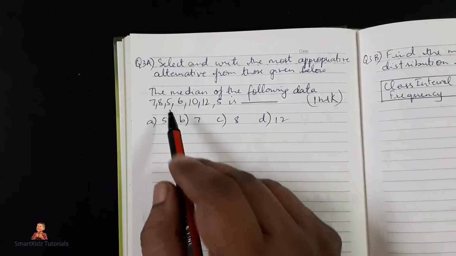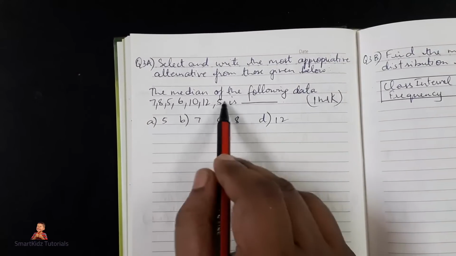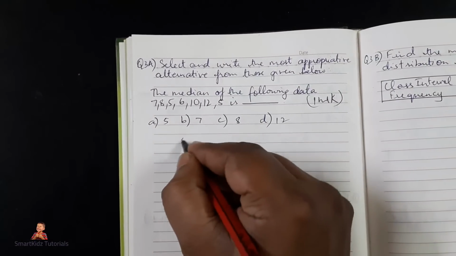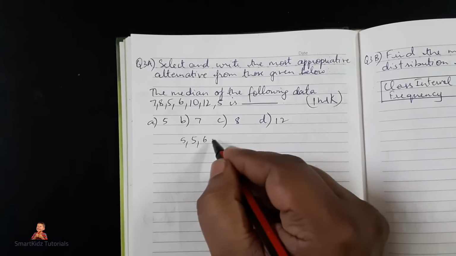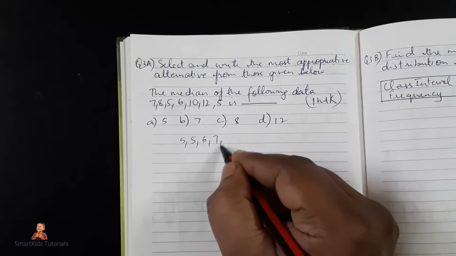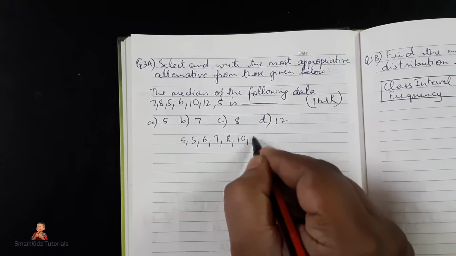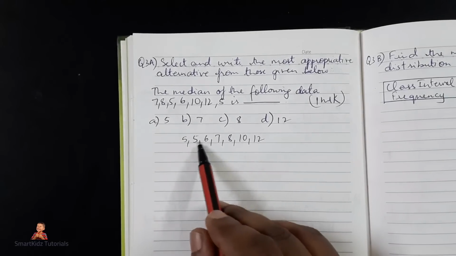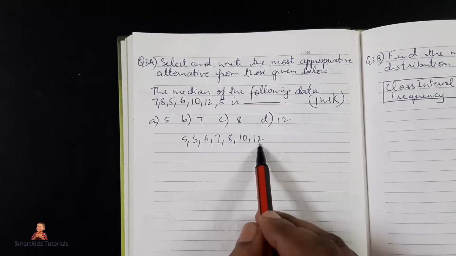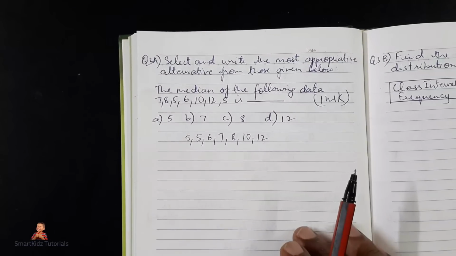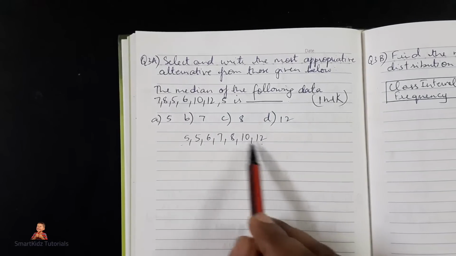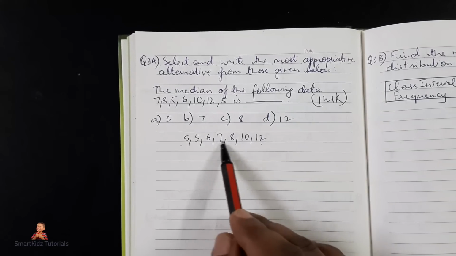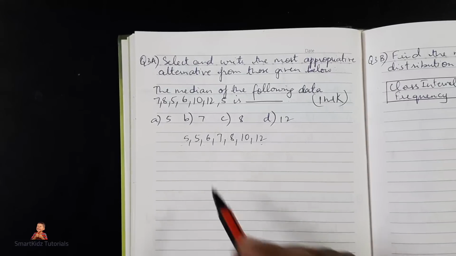So the smallest term over here is 5. So this 5, 5, then 6, then 7, 8, 10, followed by 12. So how many we've got? 1, 2, 3, 4, 5, 6, 7. So just a glance through it and I can easily tell which is the one. There's 3 from this side, 3 from this side. This becomes the middle term. The 7 will become the middle term.